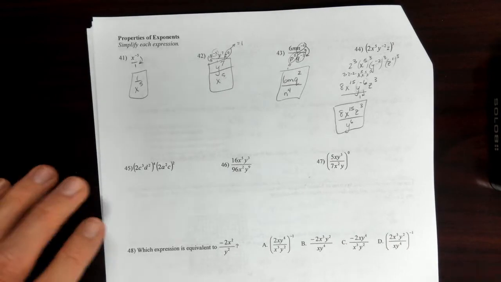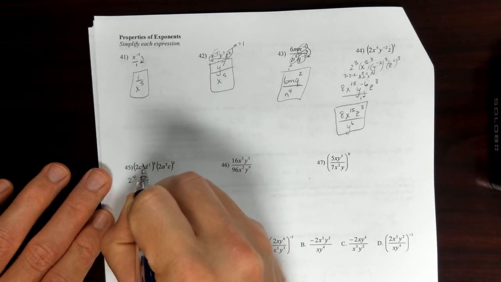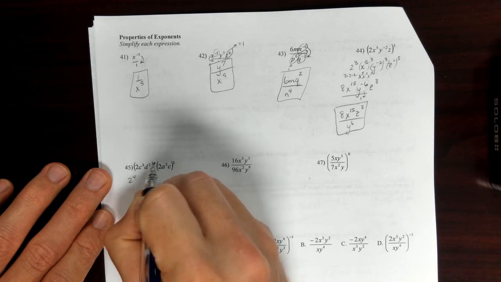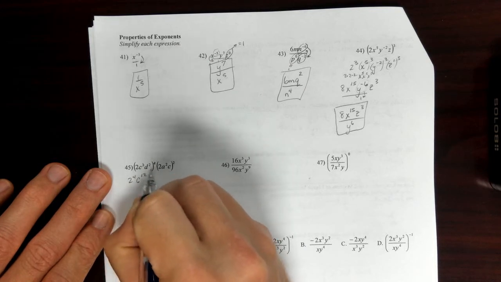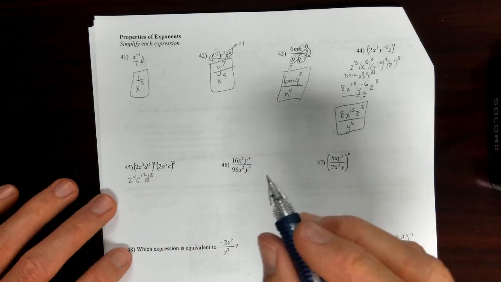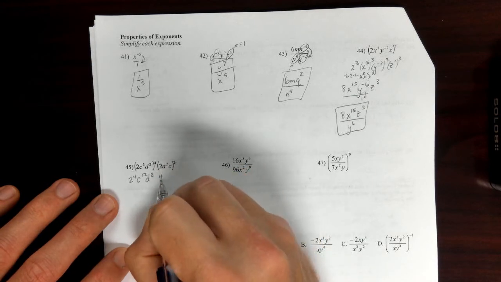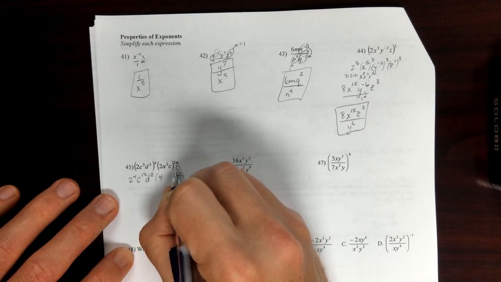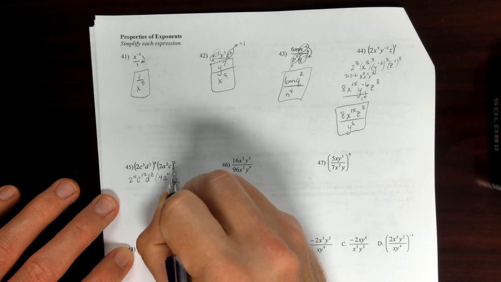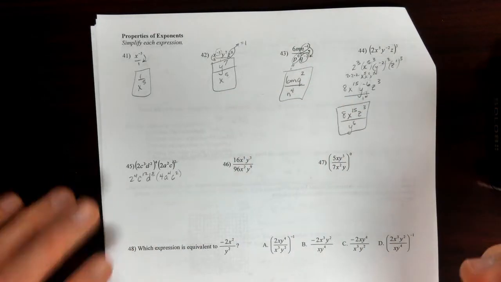45, same thing. I've got 2 raised to the 4th. I've got c raised to the 3rd raised to the 4th. So 3 times 4 is c to the 12th. d raised to the 8th, because 2 times 4 is 8. Now I've got this one, 2 raised to the 2nd power. 2 raised to the 2nd power is 4. a squared raised to the 2nd power would be a to the 4th. And then c to the 1st to the 2nd would be c squared.